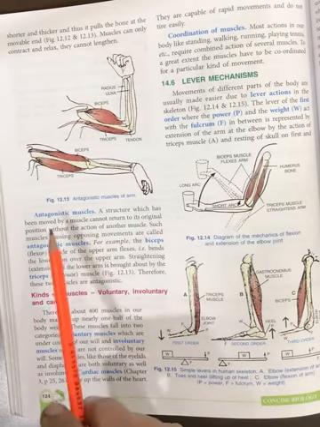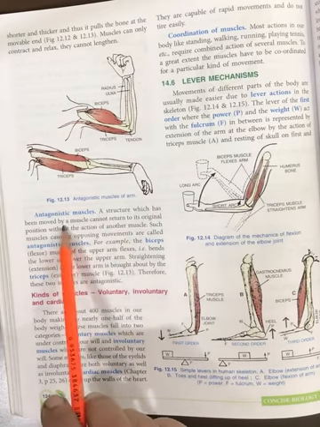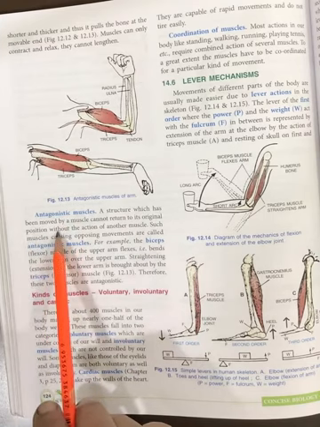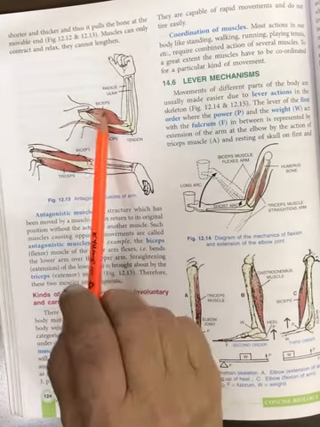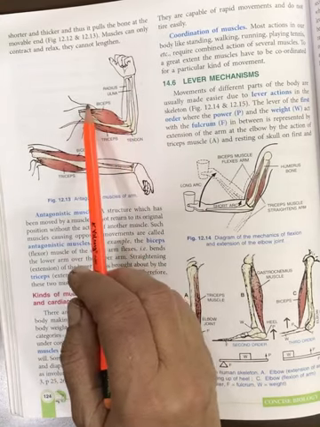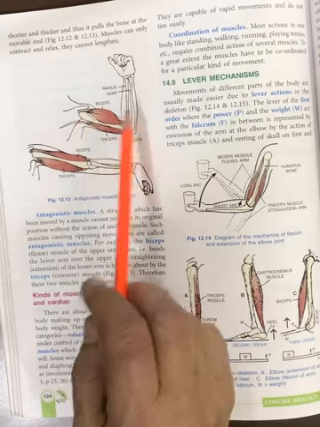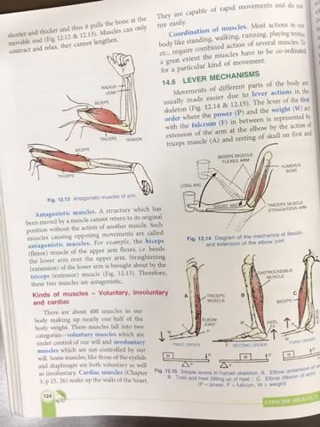And there are antagonistic muscles. A structure which has been moved by a muscle cannot return to its original position without the action of another muscle. Like this muscle contracted, the lower arm is pulled over the upper arm. But it can't move back unless the other muscle performs the action.